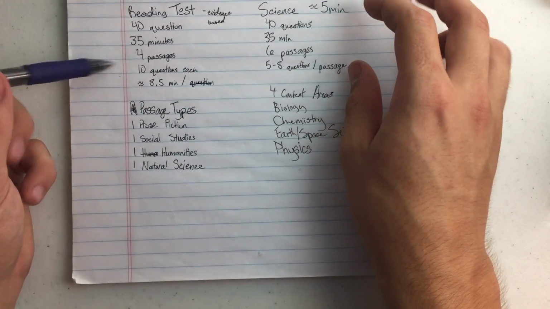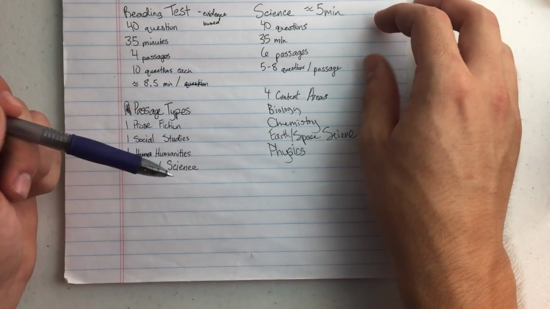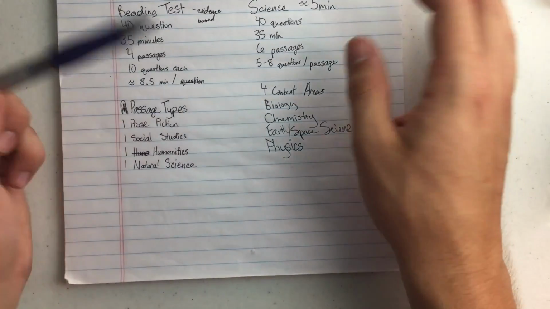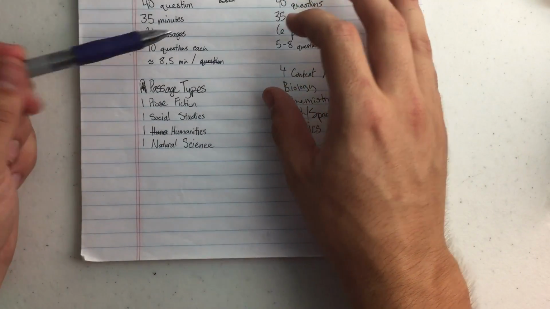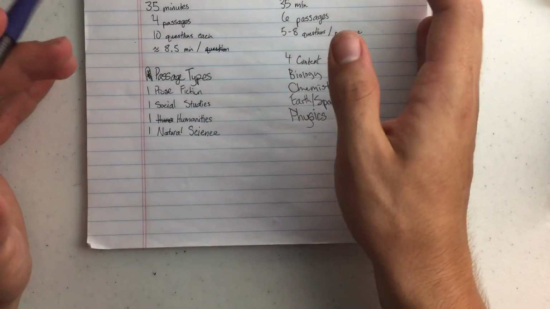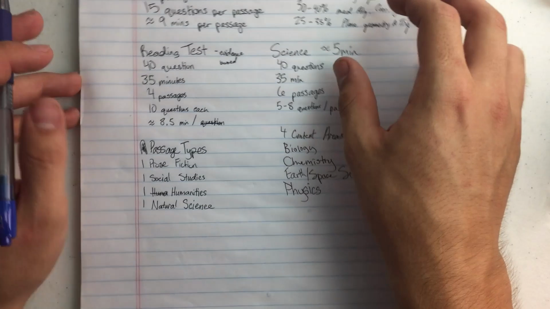Also, some other things I might get into is different areas of stuff you should know. So for science, it's going to cover biology, chemistry, earth and space science, and physics, and then some passage types you're going to see in the reading. It's going to be prose fiction, so like a narrative, a story, social studies, humanities, and natural science. Some things to know for the ACT.